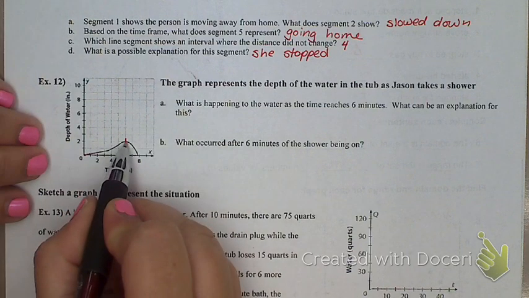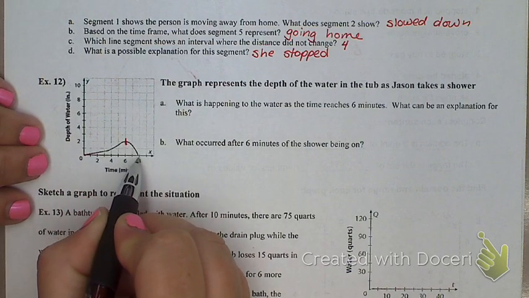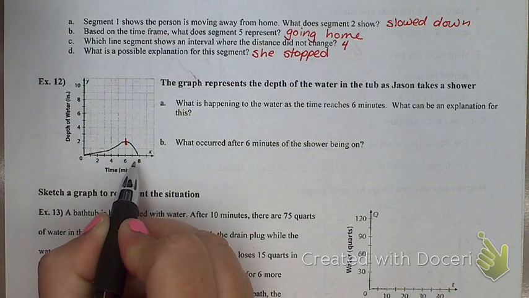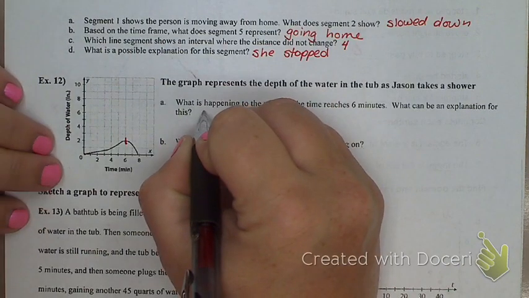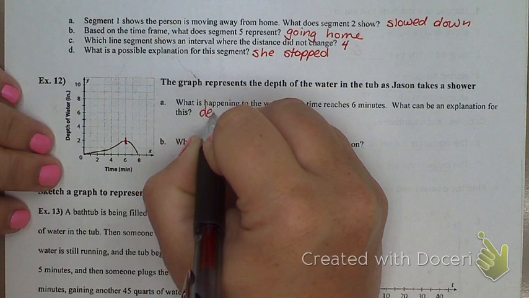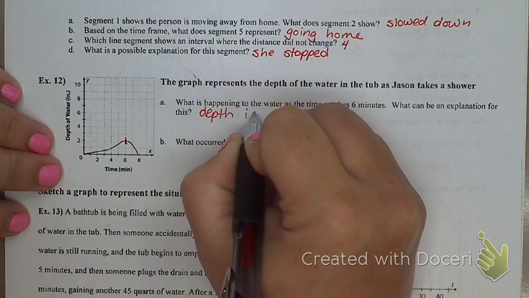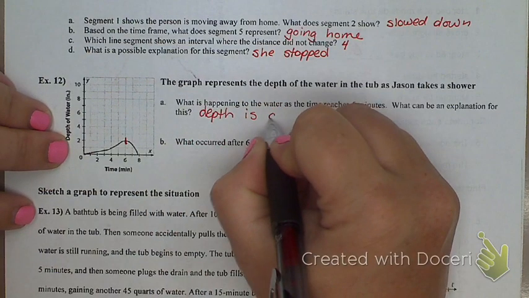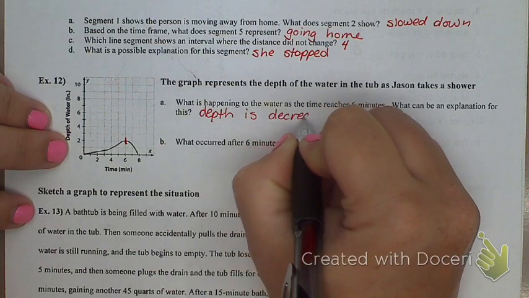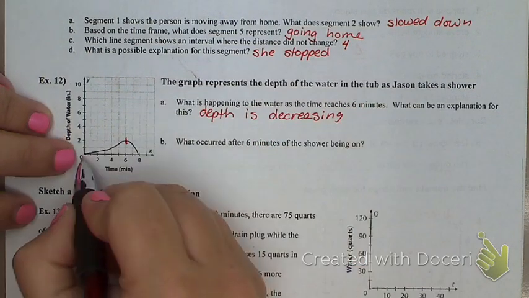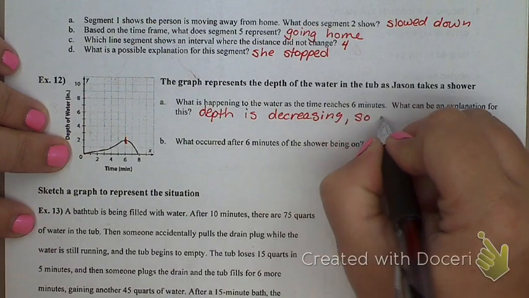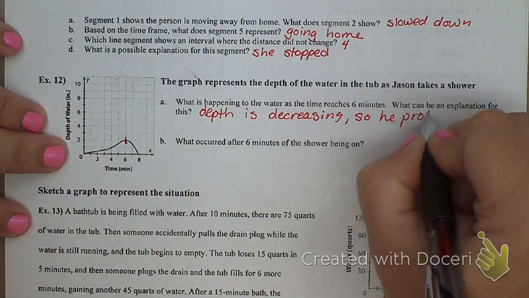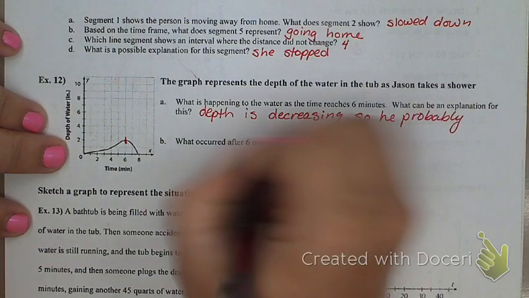So what happens at 6 minutes then when it starts curving back around? It starts draining. He probably turned the shower off and is now letting the water drain, right? So what is happening to the depth? It's decreasing, right? It's increasing up to 6 minutes and then it starts decreasing. So he probably turned the shower off.